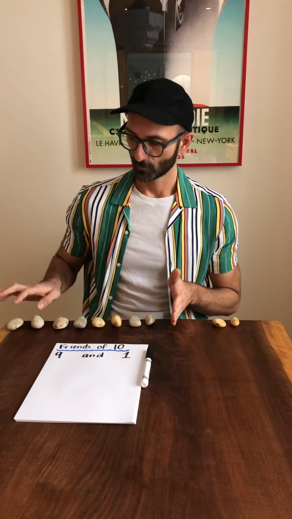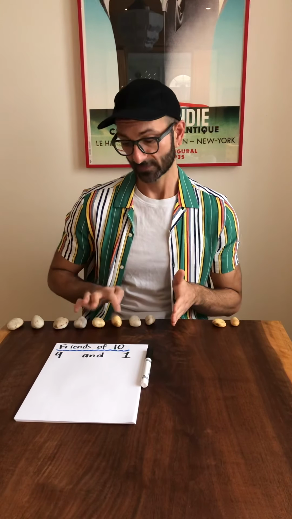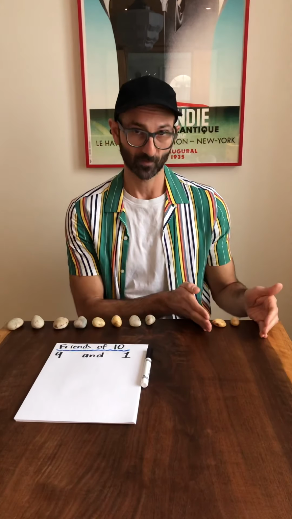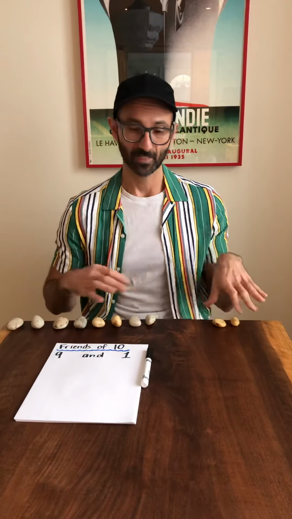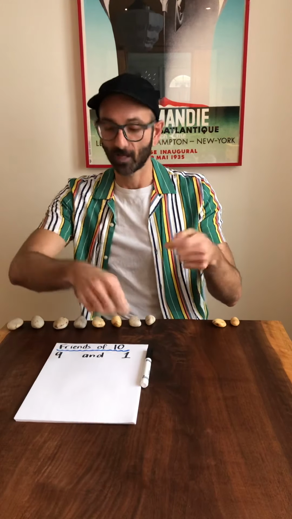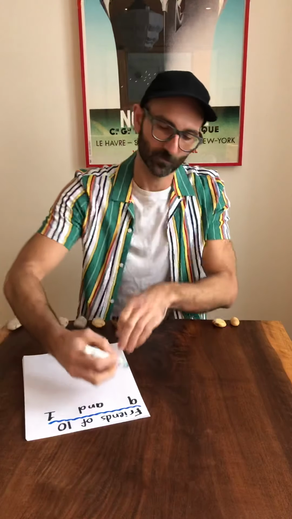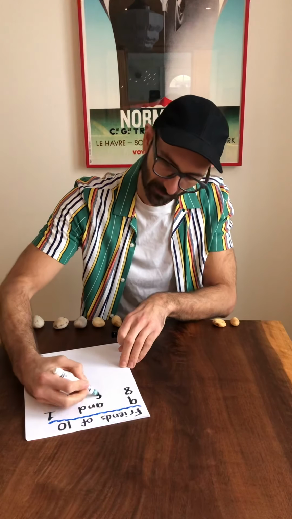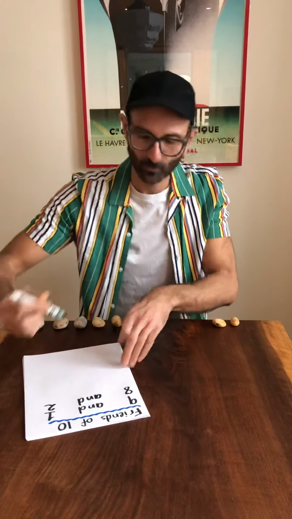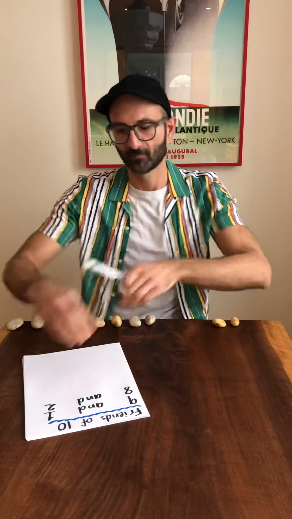We now have 1, 2, 3, 4, 5, 6, 7, 8 birds on this side and 2 birds on that side. So 8 and 2. We can totally say that 8 and 2 makes up what? You got it, 10. So 8 and 2. 8 and 2 make 10.